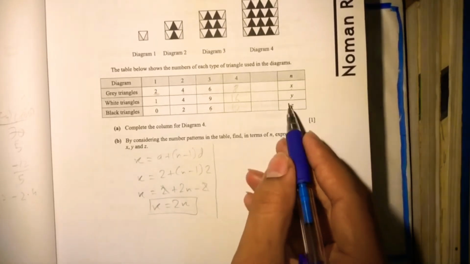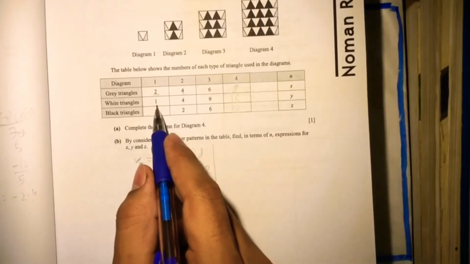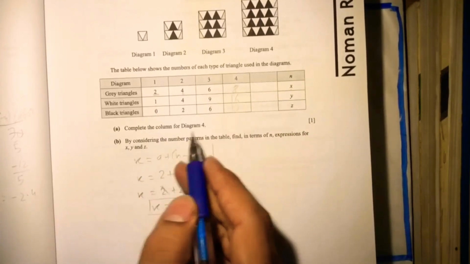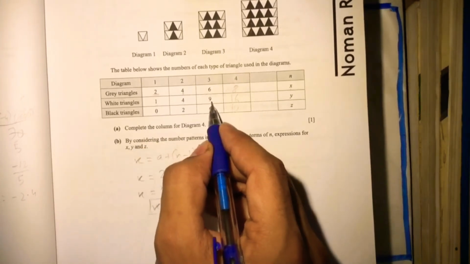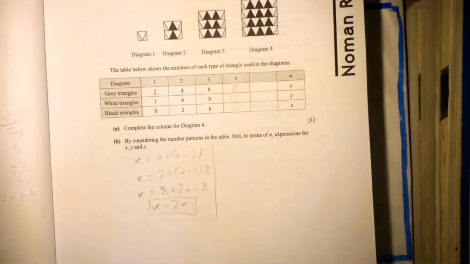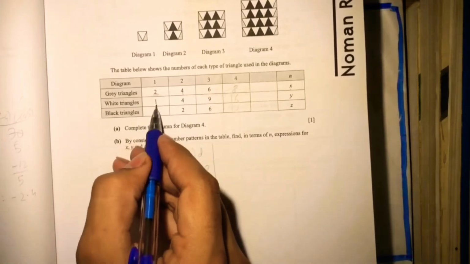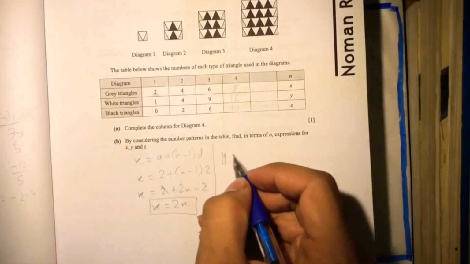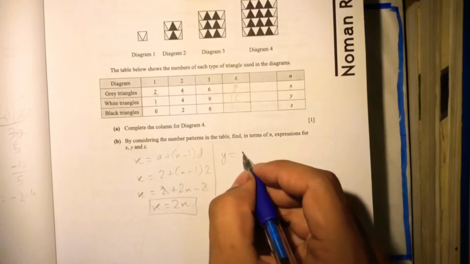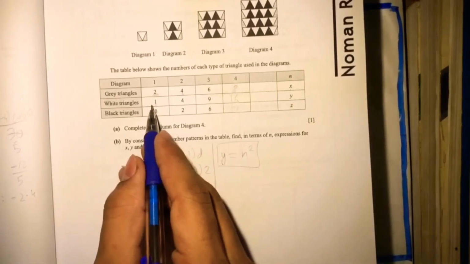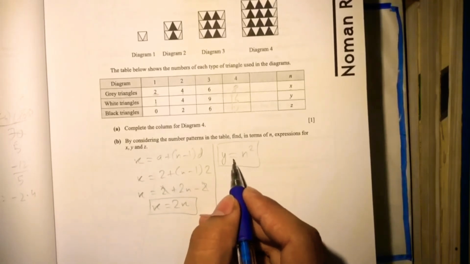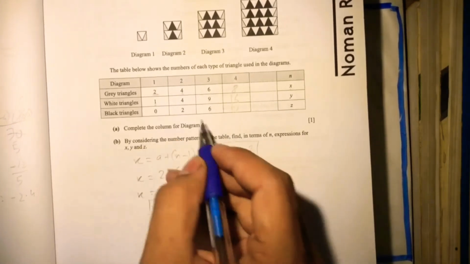In this sequence for y, we can see that each number is a perfect square number. 1 is the square of 1, 4 is the square of 2, 9 is the square of 3, 16 is the square of 4. And as it is starting from 1, the general formula will be n squared. You can check this: if n is 1, the answer would be 1. If n is 2, the answer would be 4, and so on.